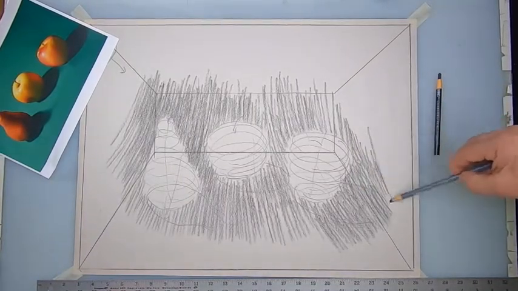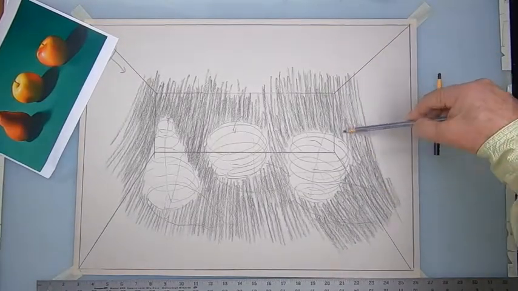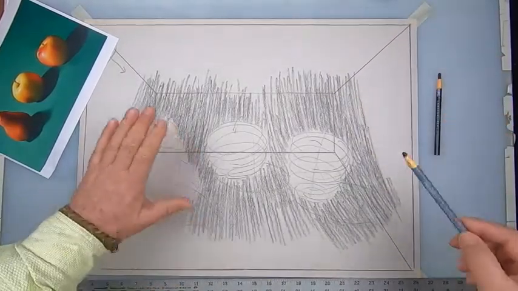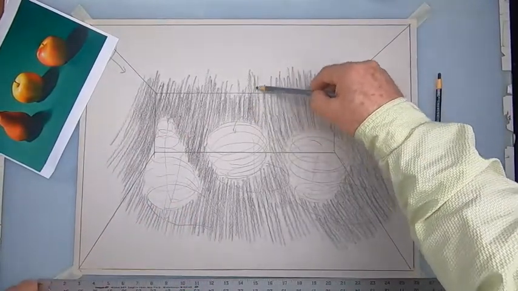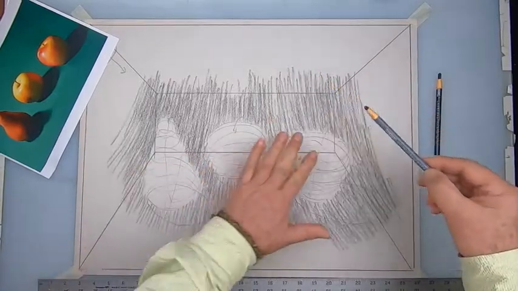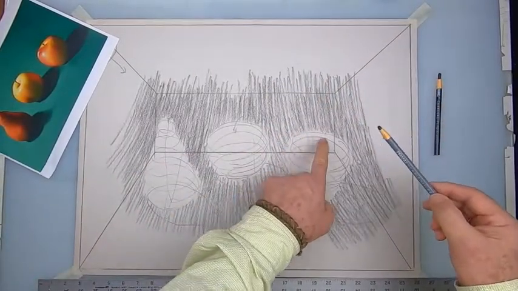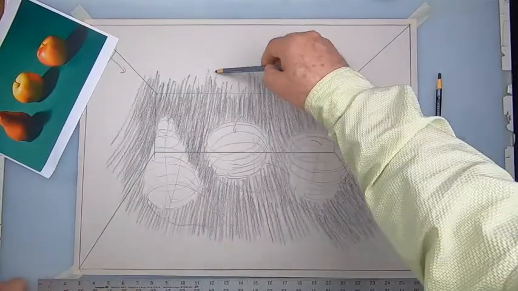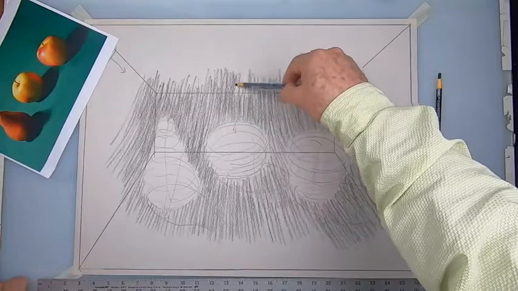The shadow adds to the drama. So see how I'm actually working on the surrounding value, right, which is going to support these light areas, right? It's bright along that edge because it's dark there. So that's the strategy, that's the approach.